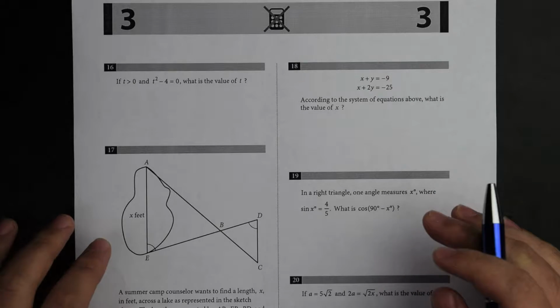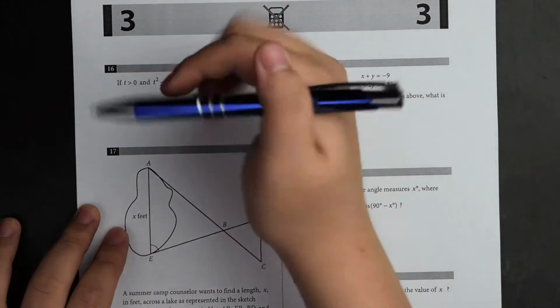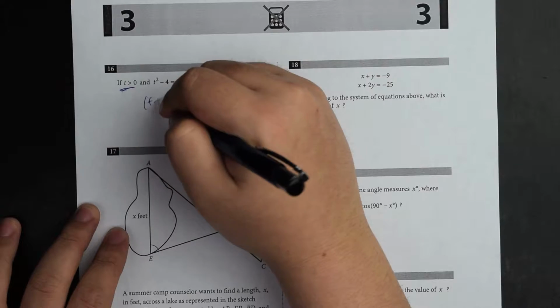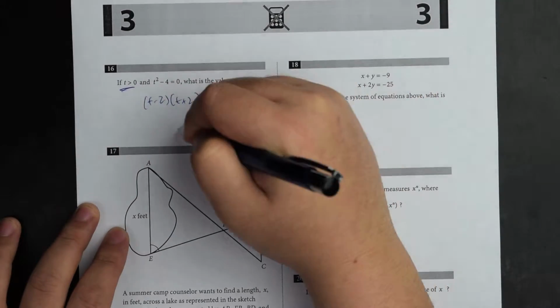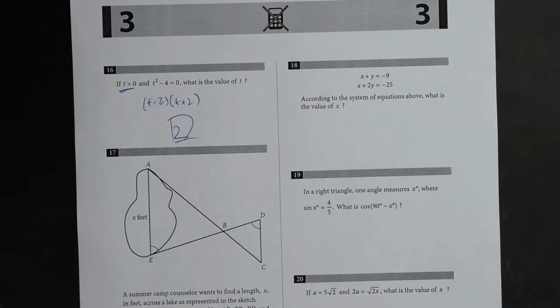So for number 16, t is greater than 0. What's the value? Okay, this is important. This part. Okay, so t minus 2, t plus 2. Okay, well, this one gets 2. So number 16, my final answer is 2.